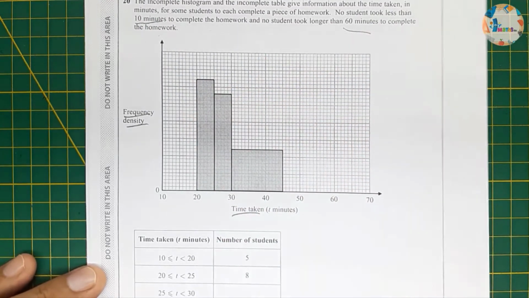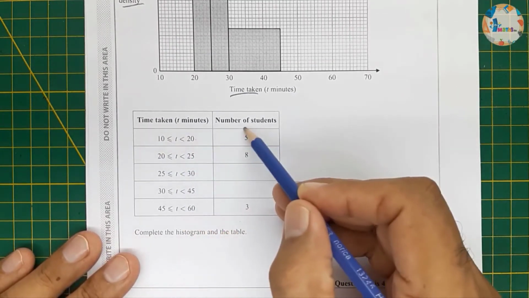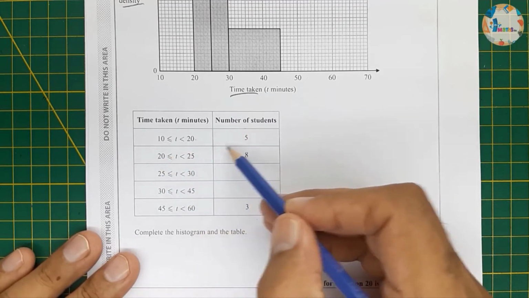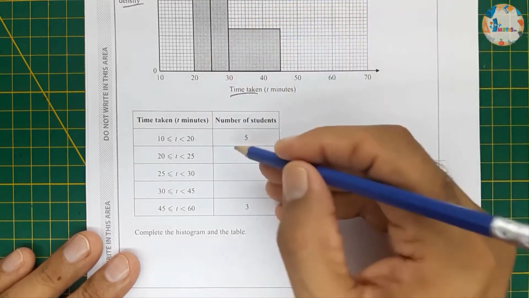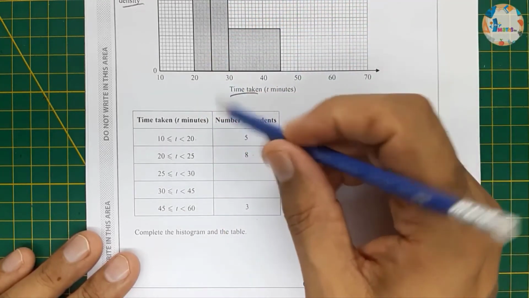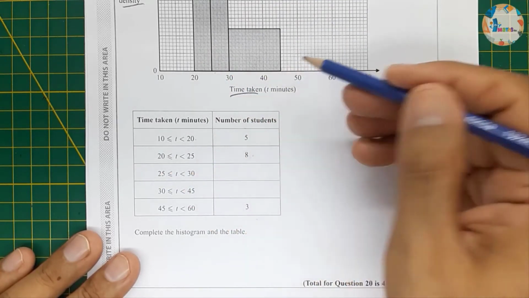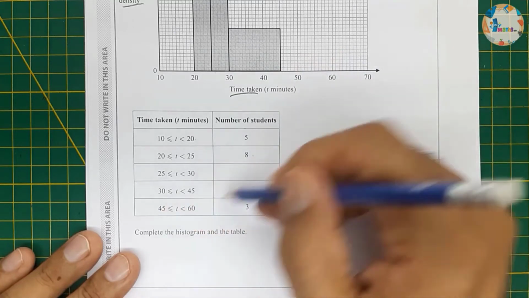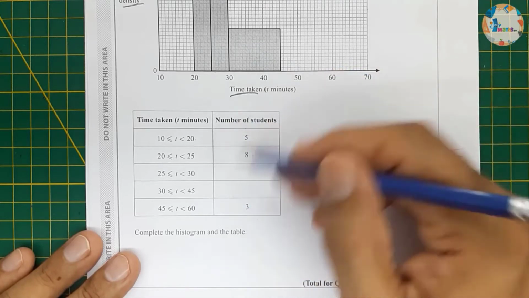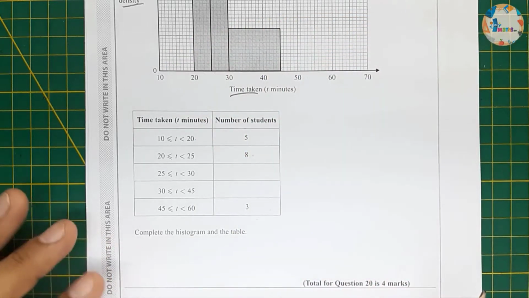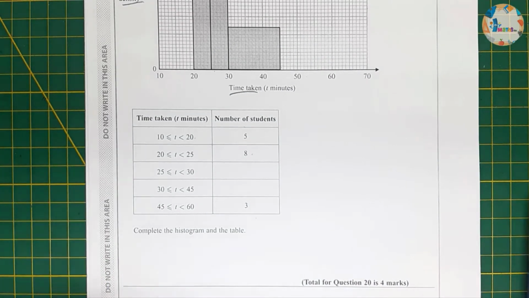Now the ranges are provided, over here. Basically 10 to 20 is 5 and 20 to 25 is 8. So this column gives the area of this bar, which is 8. 25 to 30 we have to give, 30 to 45 also we have to provide, and 45 to 60 is 3 students. Accordingly we have to calculate the heights of the bars and complete this chart and the table as well.